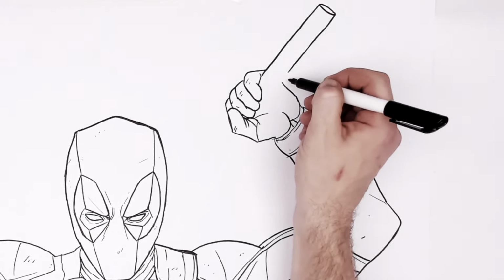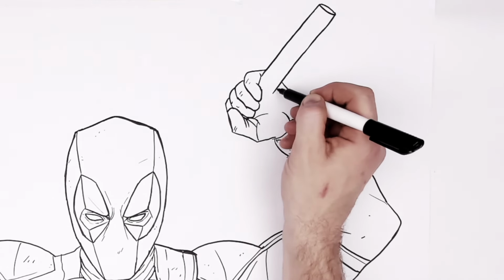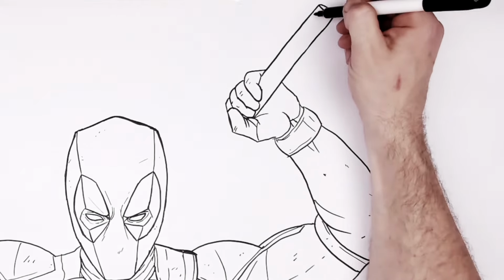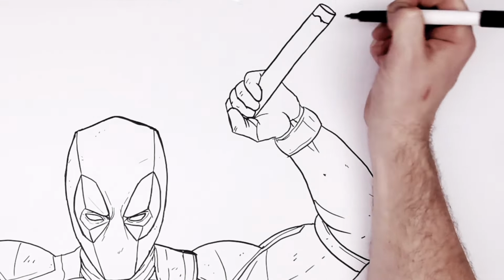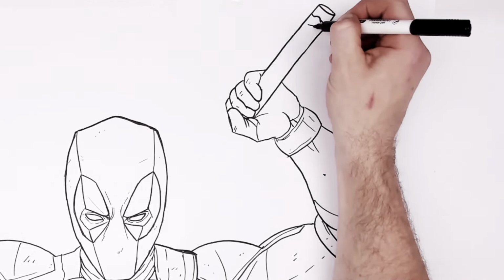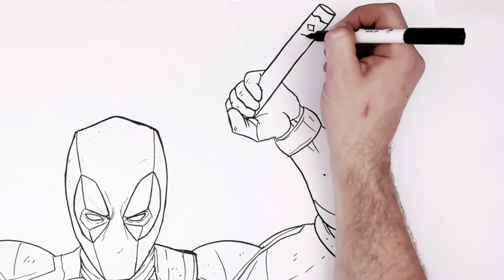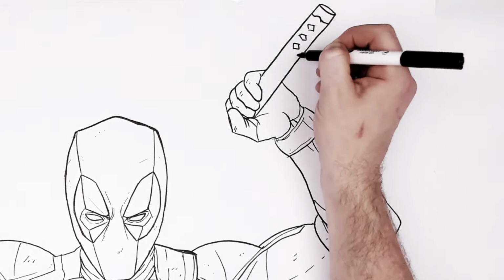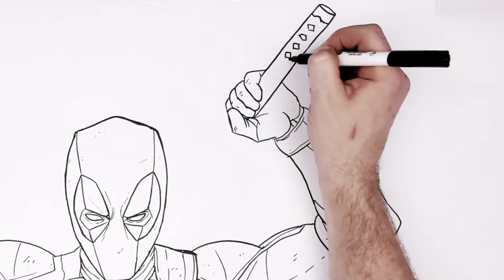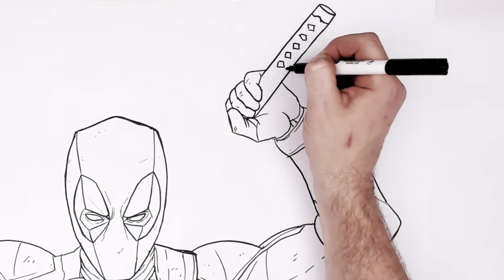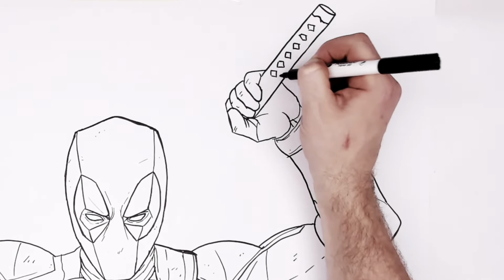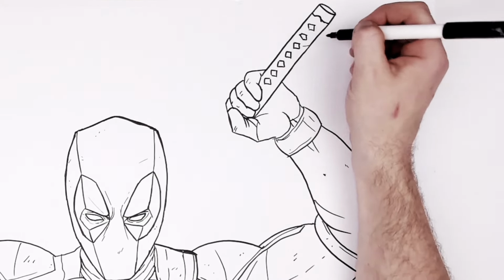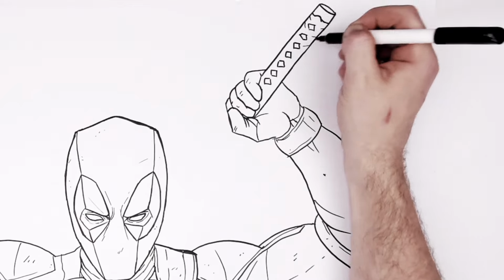They're Japanese swords, really. Go down that way. And then a little golden end here. Normally these things have diamonds on them. Little texture lines on the edge.